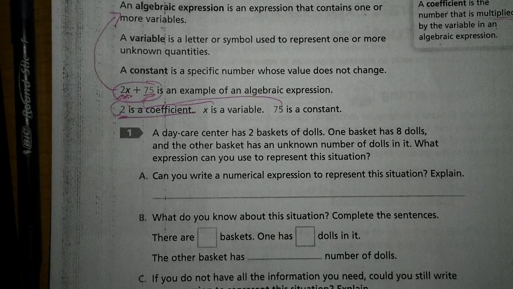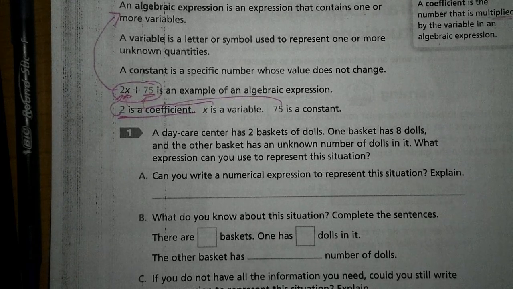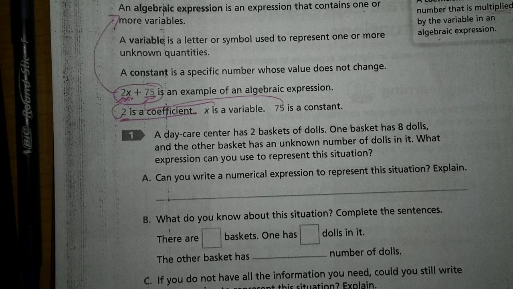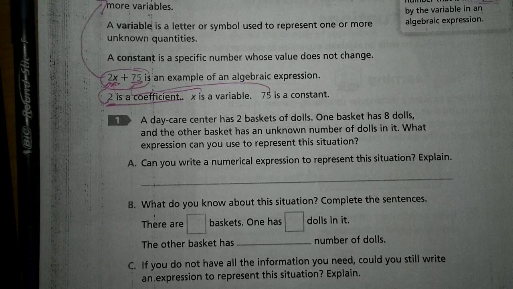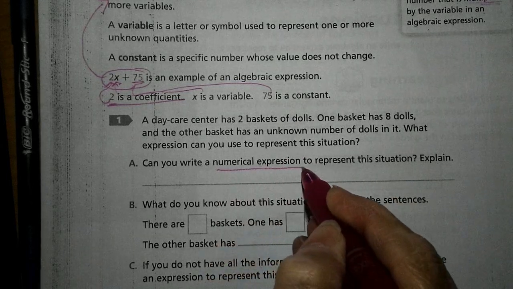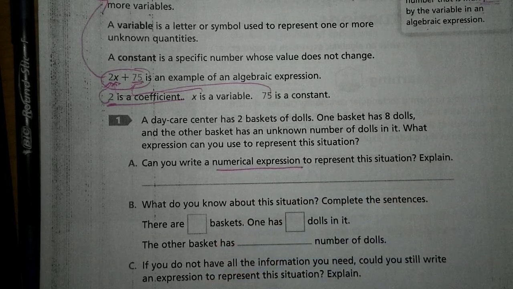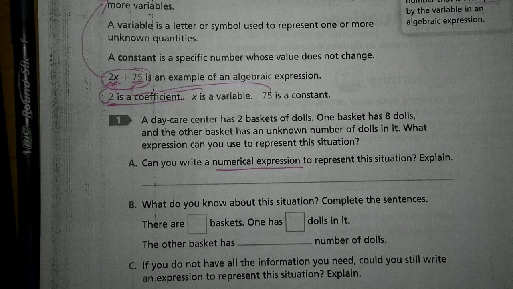Alright, so how are we going to write algebraic expressions? So a daycare center has 2 baskets of dolls. One basket has 8 dolls and the other basket has an unknown number of dolls. What expression can you use to represent this situation? Can you write a numerical expression? Remember, numerical means we only have numbers. So from this situation, do I have all numbers?